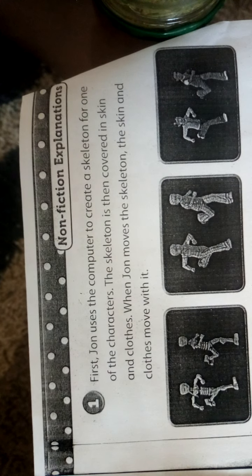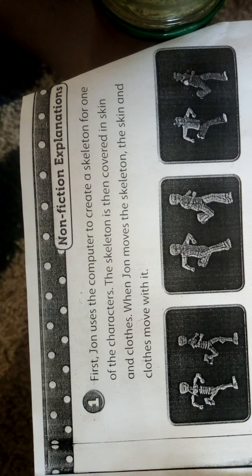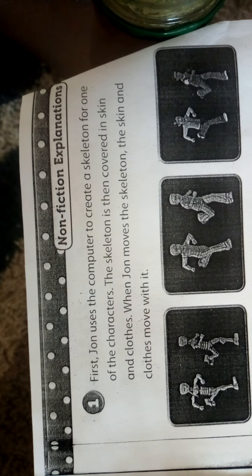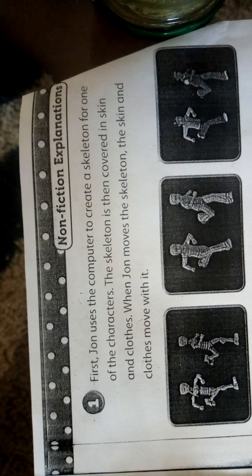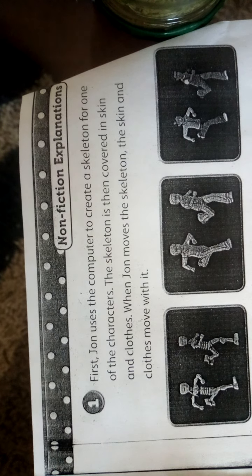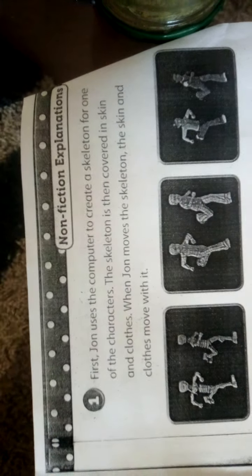So, just a quick recap. Explanation texts have several features. They have an introduction, which we just read. They've got pictures or illustrations or diagrams, which we have seen. And they have numbered steps, which we are now about to go through. And they're also written in the present tense. So let's have a look at these numbered steps.